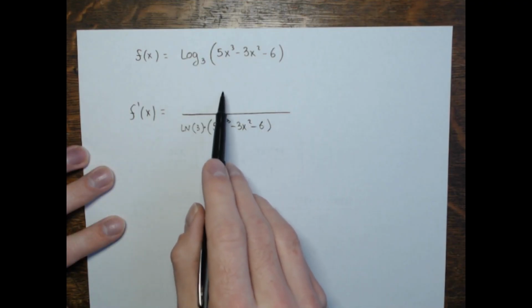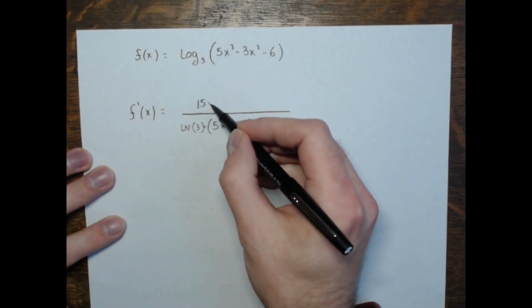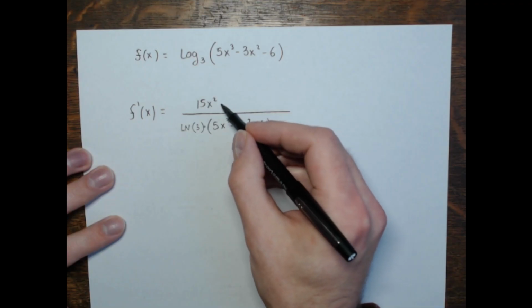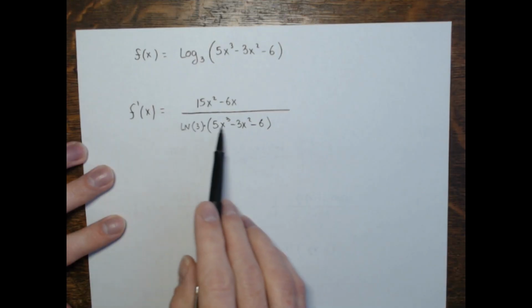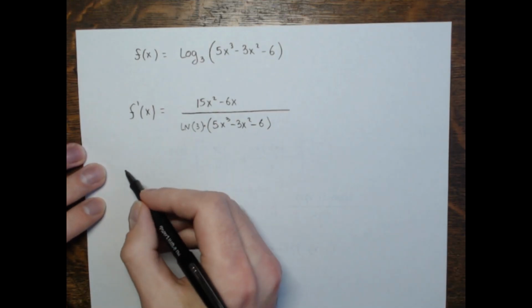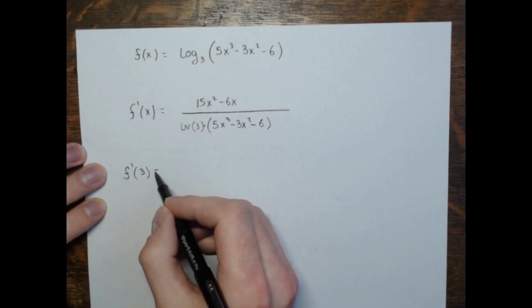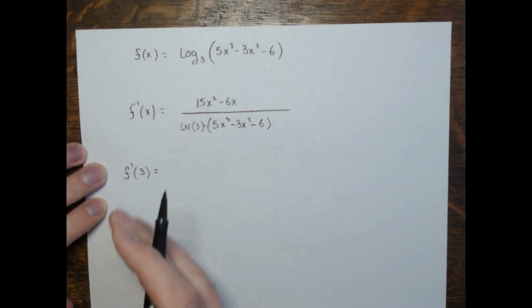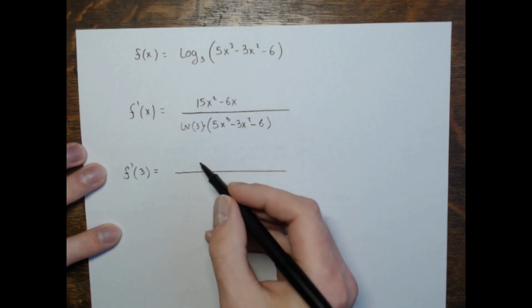This is going to be times 1, right? So the derivative of the numerator is 15x squared minus 6x, and then plus nothing. All right, so there's my derivative function. And then we're specifically asked for the derivative at x equals 3. So I'm plugging 3 into all these, and we'll simplify.